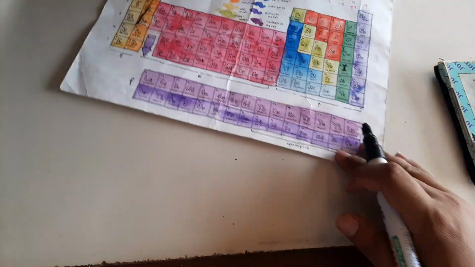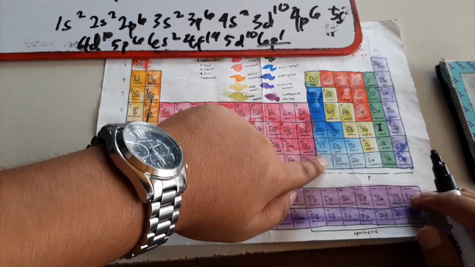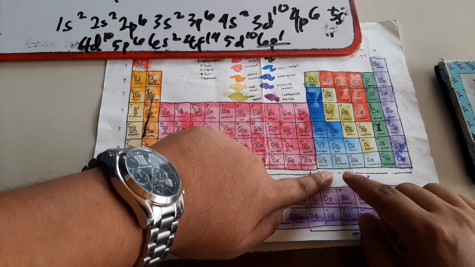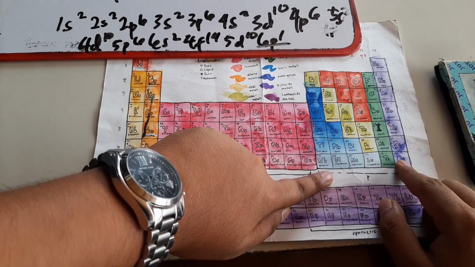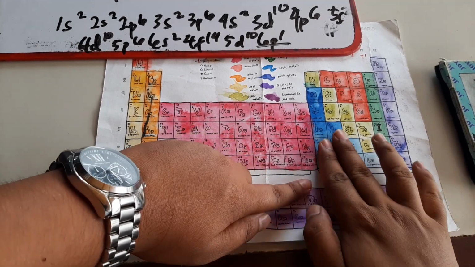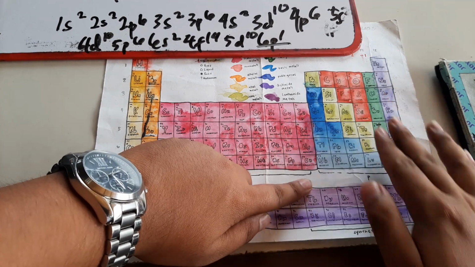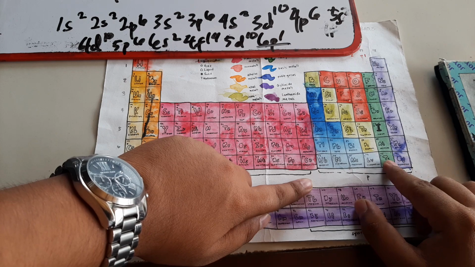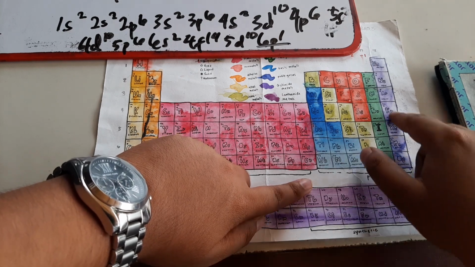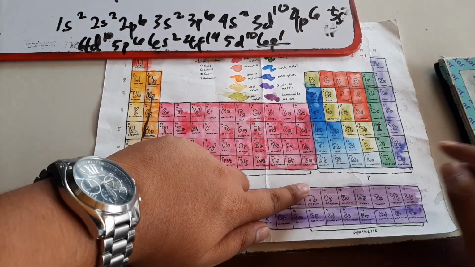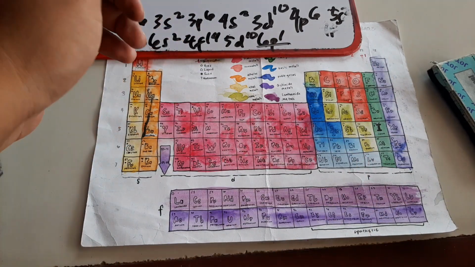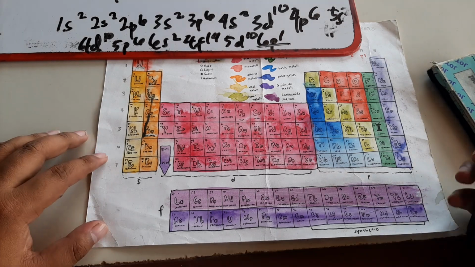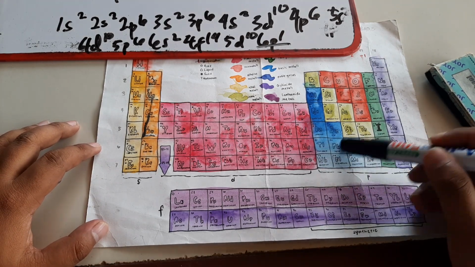Check natin sa periodic table. Alright, TL lies on the P subshell. On the P subshell, we have 1, 2, 3, 4, 5, 6. 6 possibilities. This is your first orbital, second orbital, third orbital. Your P1, P2, P3, P4, P5, P6. P6, the noble gases. That's why physicists are noble. Nobel Prize. Char lang. So that's your P orbital.